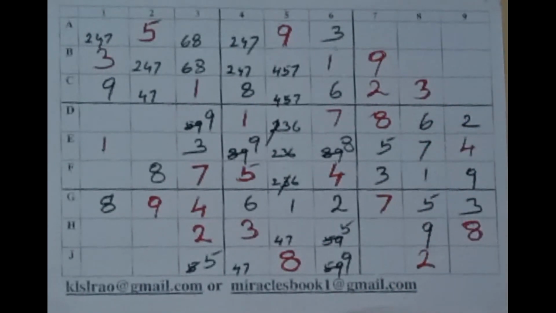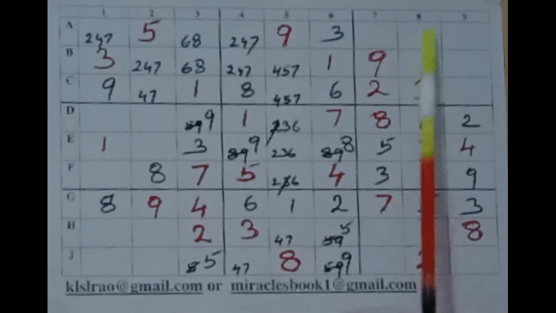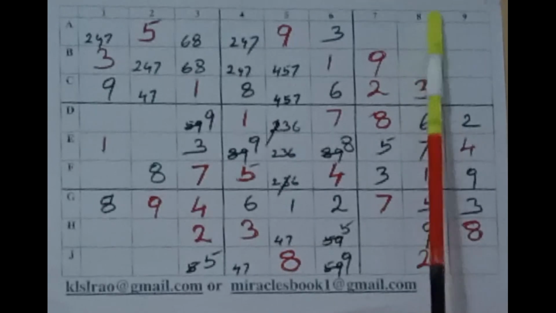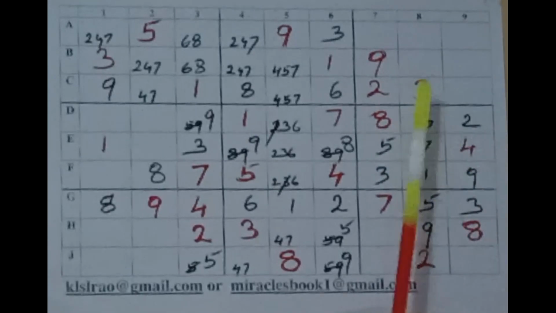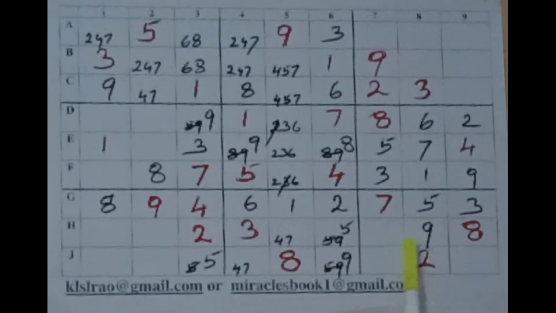Wonderful. Good work. Okay. Now let us look at this column. If we can fill up those 2 places, we have 1, 2, 3, 4 and 8 are required. Still we do not have a 4 and 8. Okay. But let us look at this box independently.